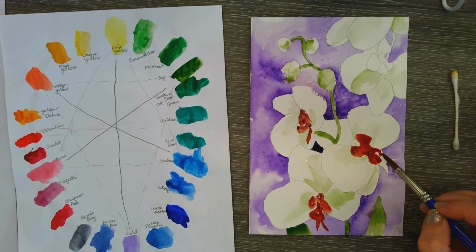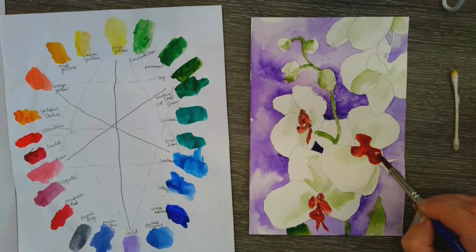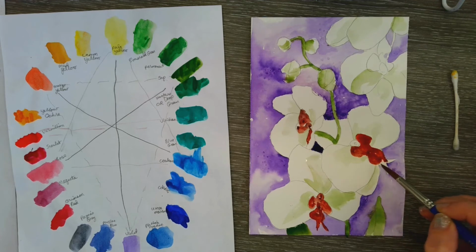Notice I'm holding my brush quite far back. You don't want to be too tight on the brush.